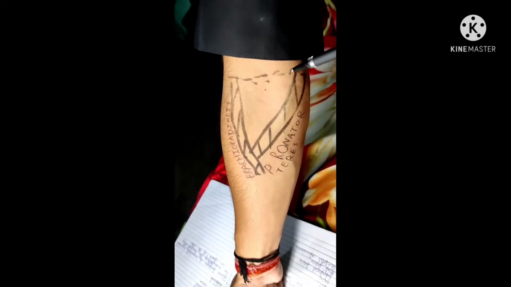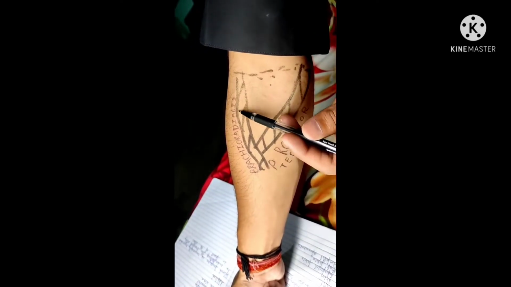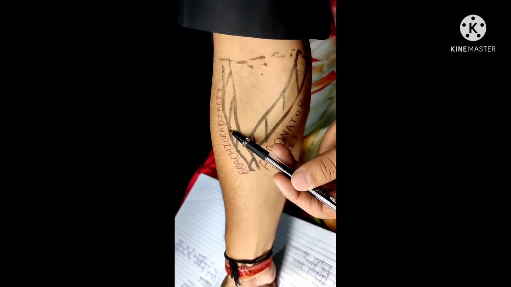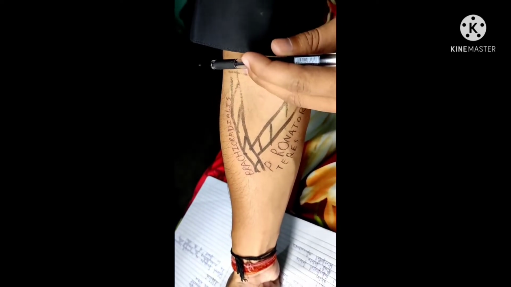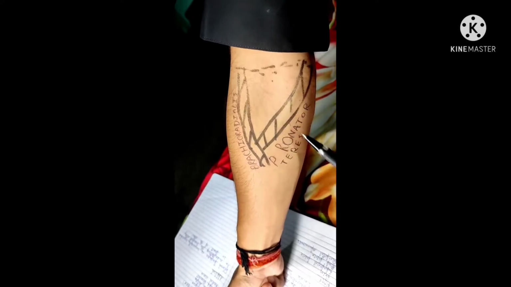Let's see the lateral side. On the lateral side there is the brachioradialis muscle. It has two borders, medial and lateral. So the lateral side of cubital fossa is formed by the medial border of brachioradialis muscle.